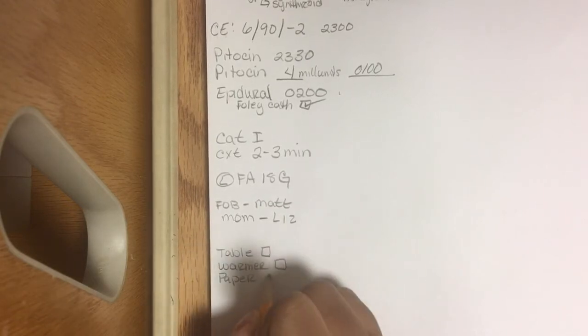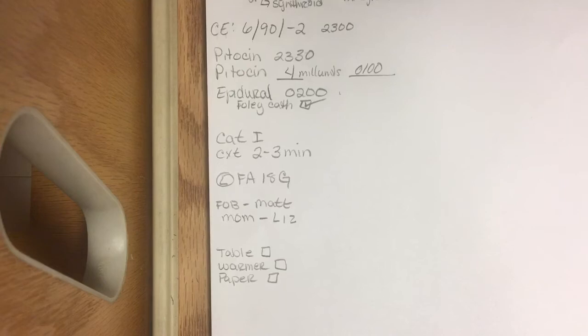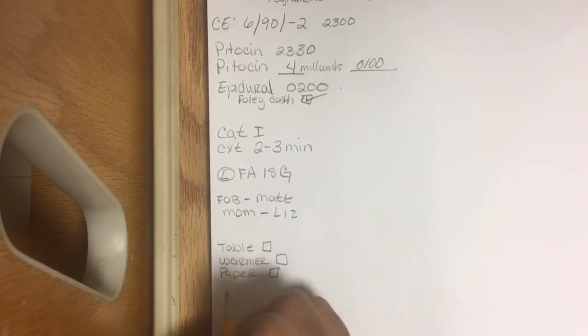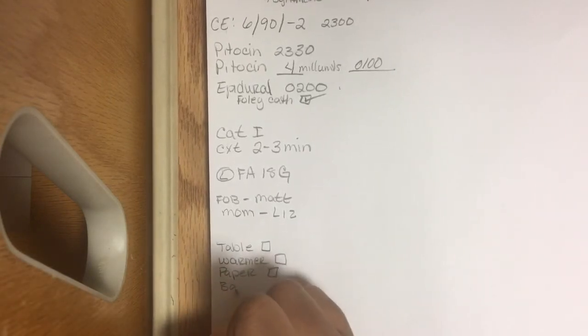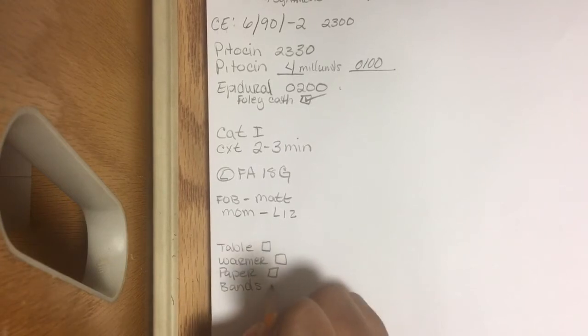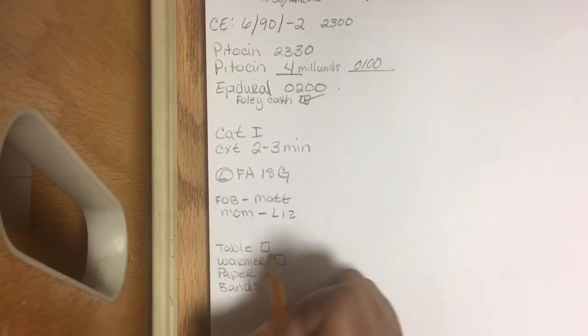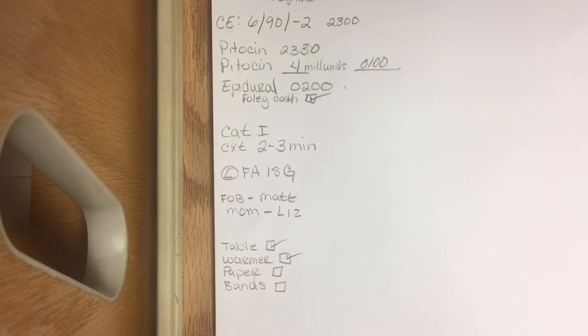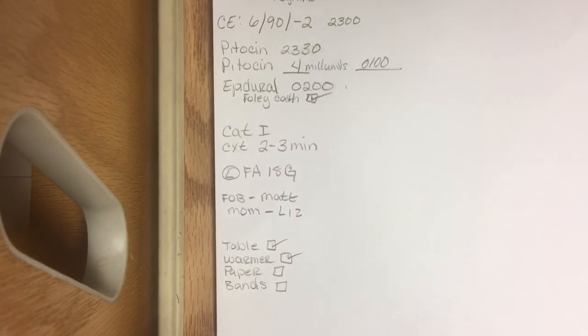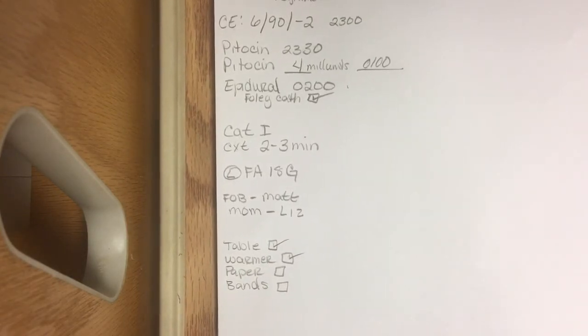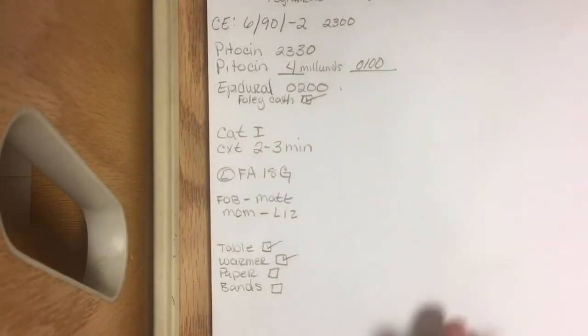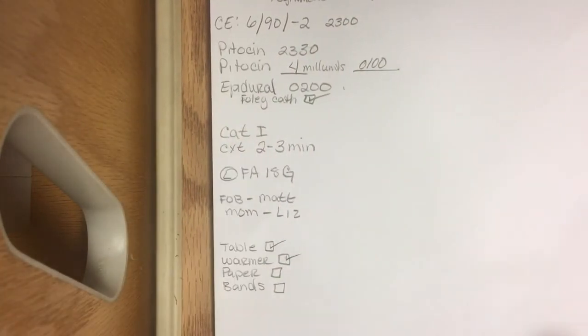And those are forms that we need. We just use them at our hospital. I'm not for sure if everyone uses them. Do you have baby bands? And when you do have these things, check them off just to say that they're done. Okay, so after we have all of this information, oh, actually we're missing one thing.